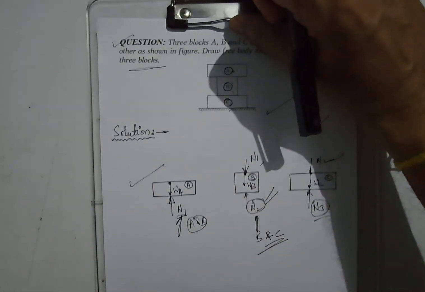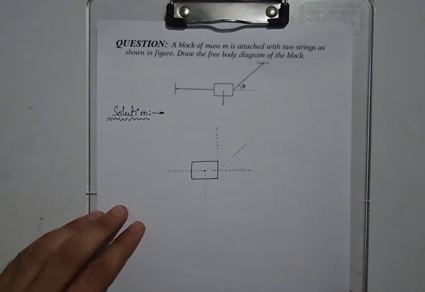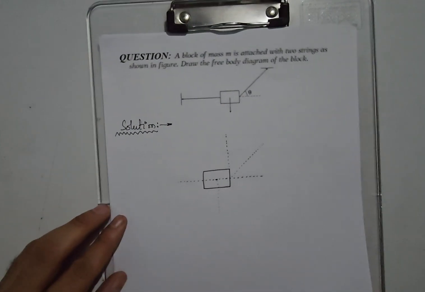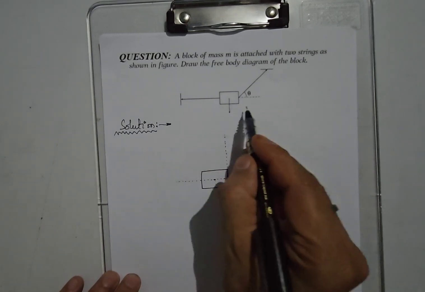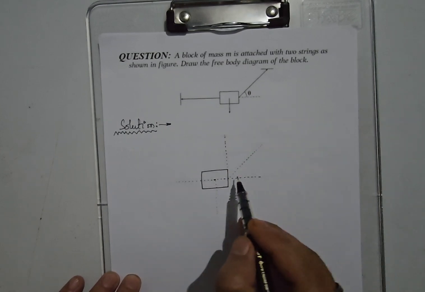Okay. Let's look at the next problem. A block of mass M is attached with 2 strings as shown in the figure. Draw the free body diagram of the block. So see how we will do this here. This is a simple expression, so how will its free body diagram be made? See, this block is separated from the system. Now there are forces acting on this block.